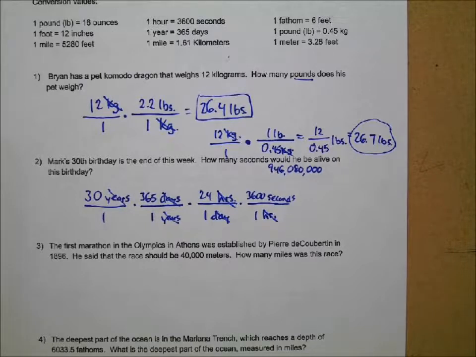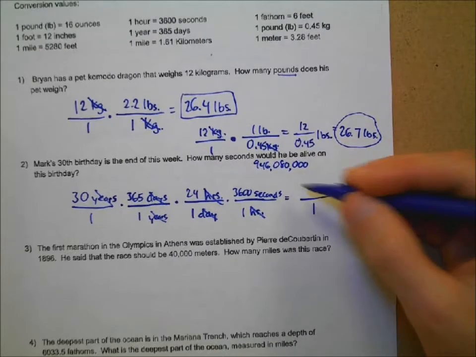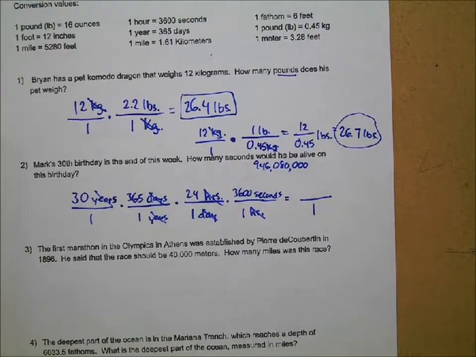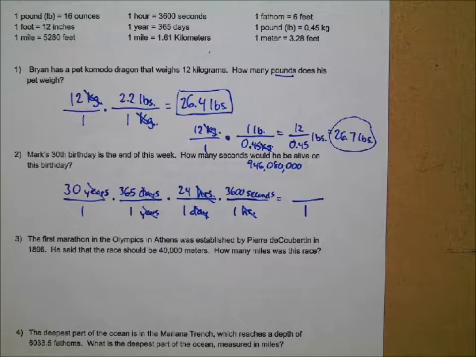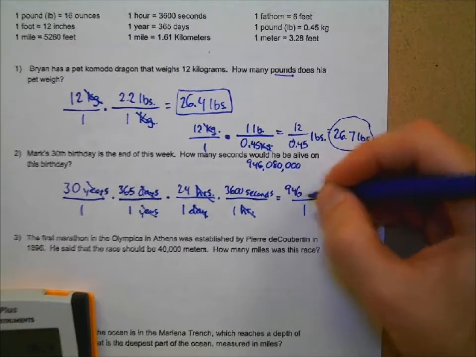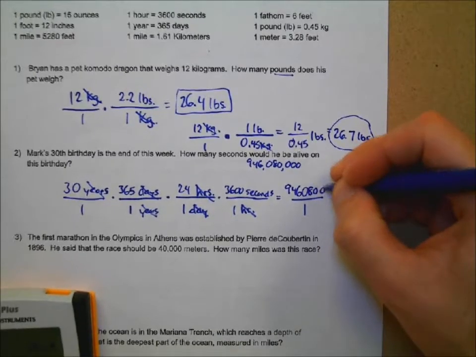What's our denominator going to be? Well, just 1, right? 1 times 1 times 1 times 1. And then our numerator, well, what do we have to multiply? 30 times 365 times 24 times 3,600. All right, and finally, we'll get to see if Ben did it correctly. And he's right. 946,080,000 seconds.